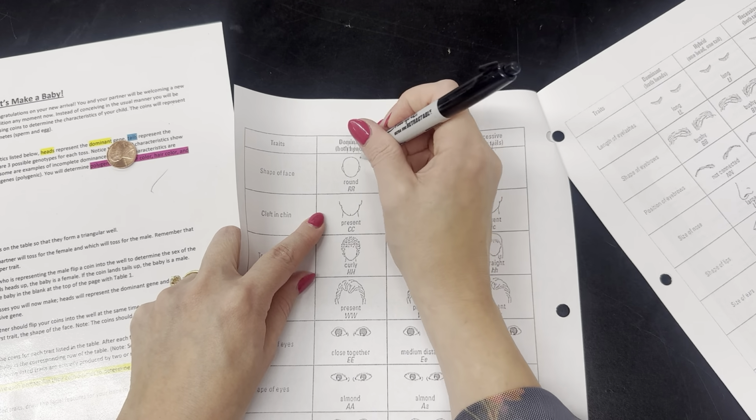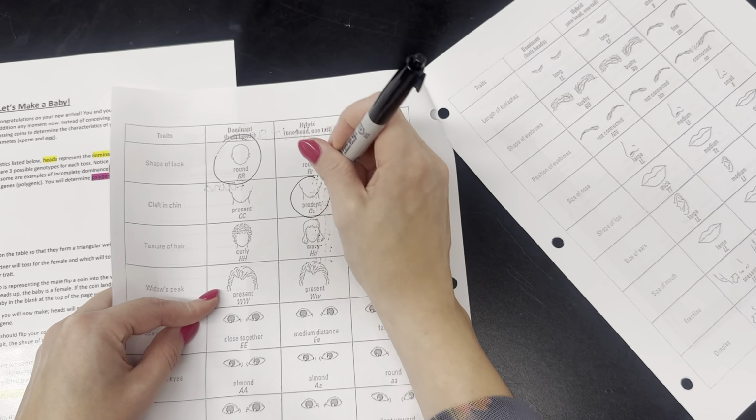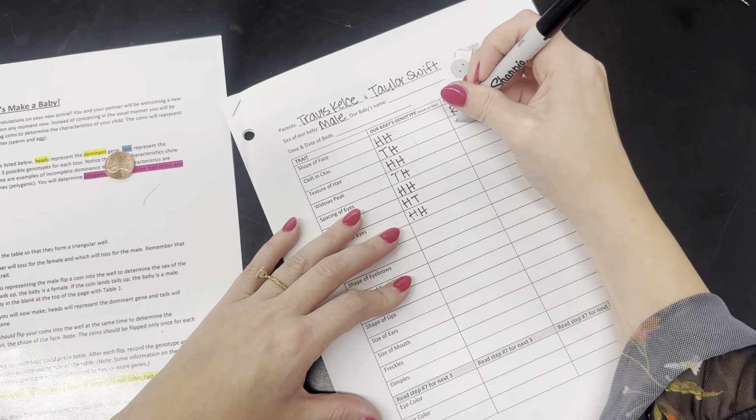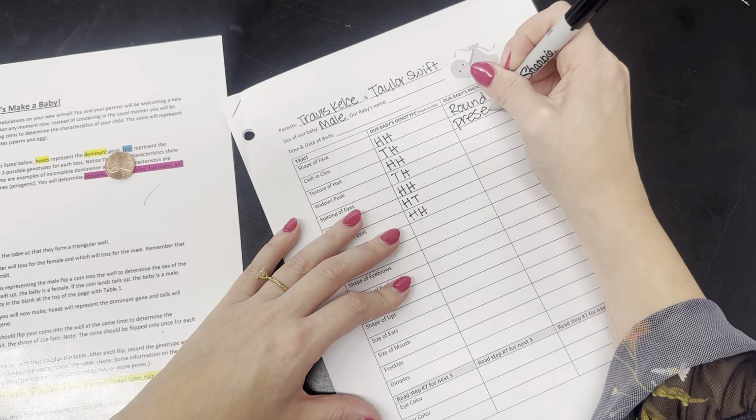Cleft chin is tails, heads, so that's going to be the present one, and I'm going to write present. Texture of hair is heads, heads. So the baby's hair is going to be curly, which makes sense. Taylor Swift is the mother. So we're gonna go curly.